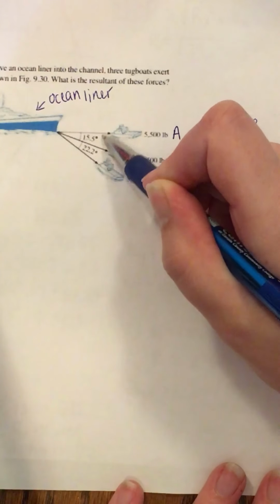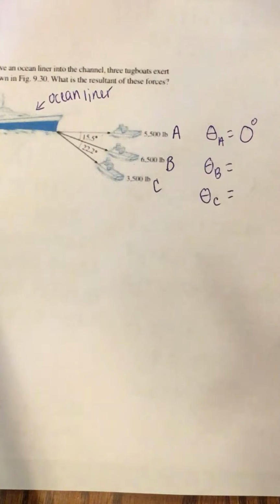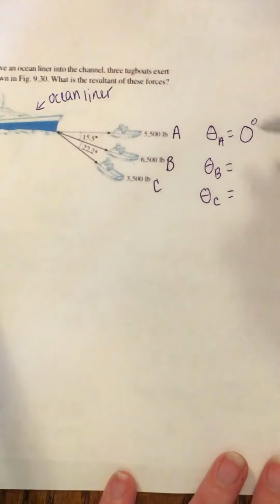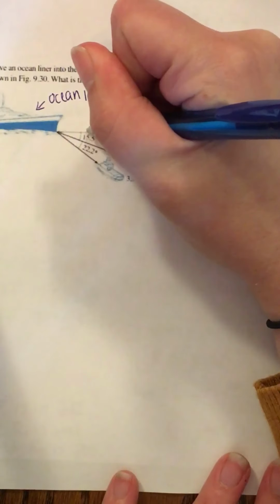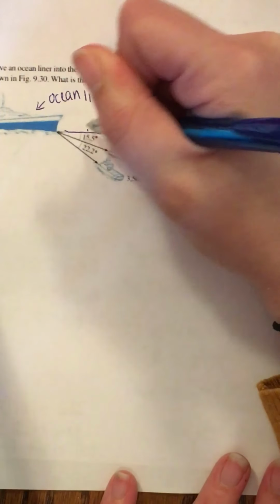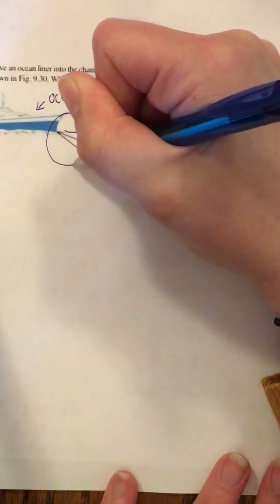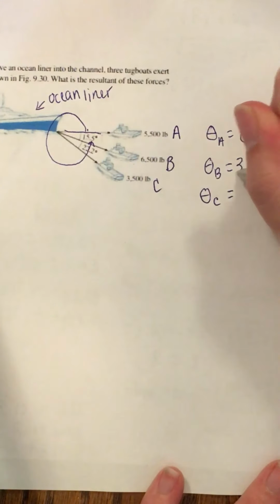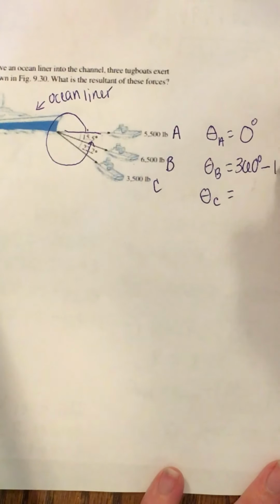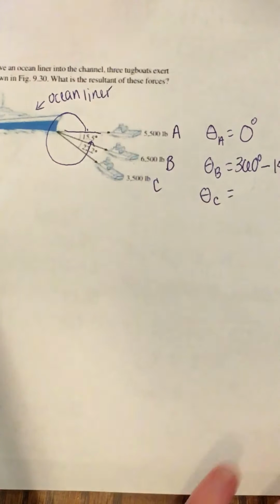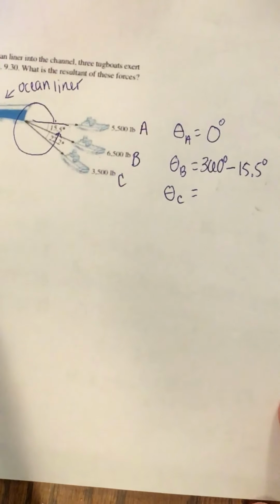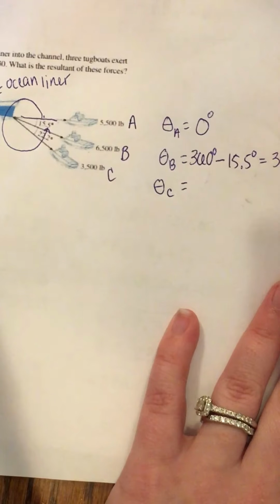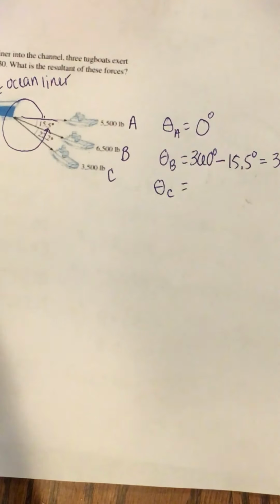rotated towards the south off of that east line, but when we write our angles we want standard position, so we actually want to look at this as the positive x-axis and our angle wrapping all the way around, right? So we want to take 360 degrees and subtract the 15.5 degrees, which is going to give us 344.5 degrees for the angle B.